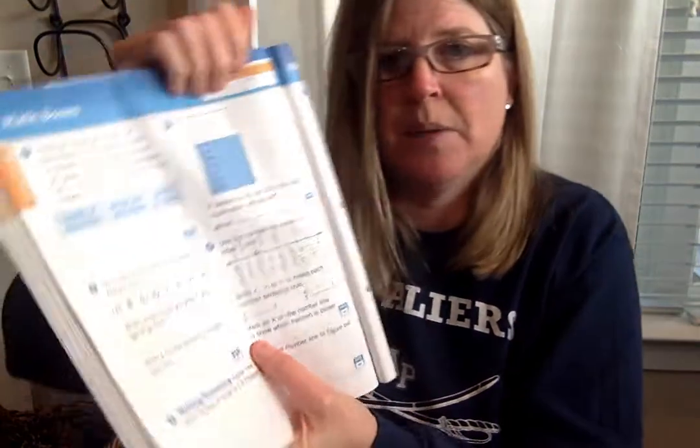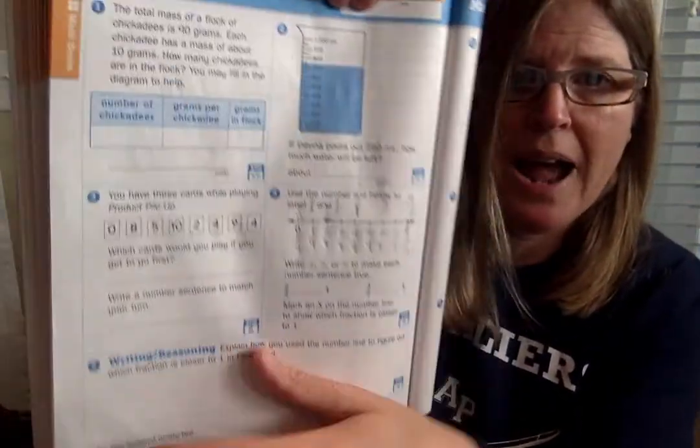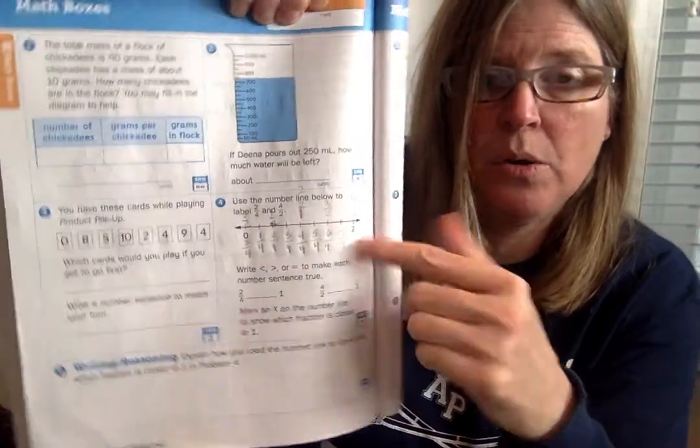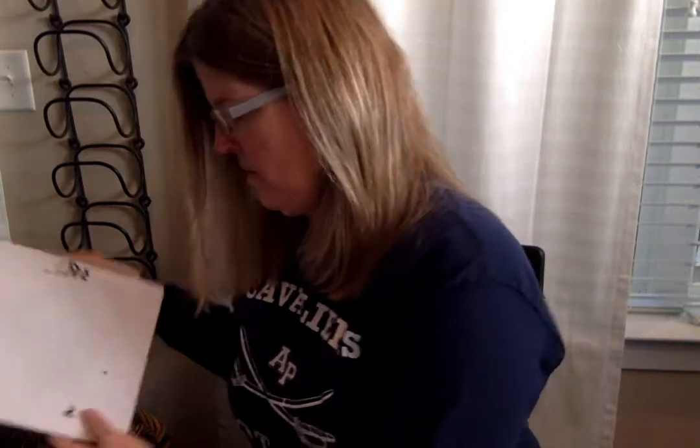All right, number 4 says use the number line below to label 2/4 and 4/2. And you can see I went ahead and labeled that whole number line. I'm going to show you how to do that too. I'm going to use my whiteboard. Okay? So if you look at this number line, it goes from 0 to 2. Did you notice that? So here's 0 and here's 2.